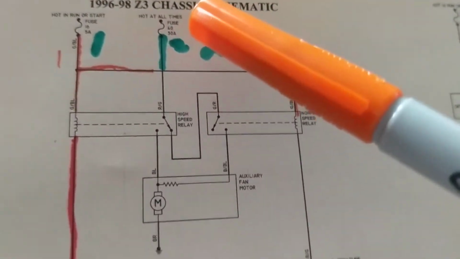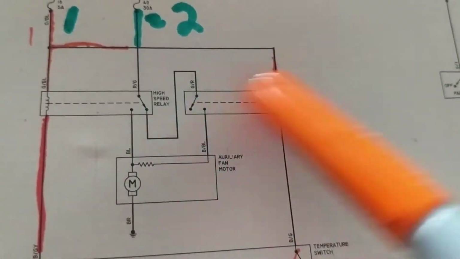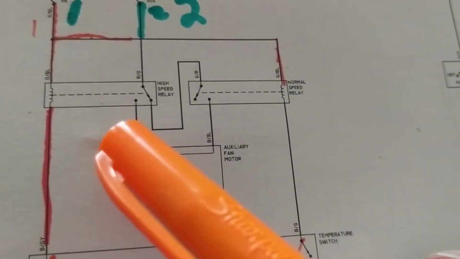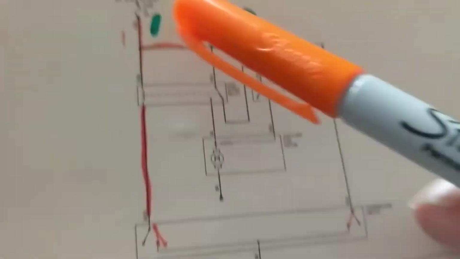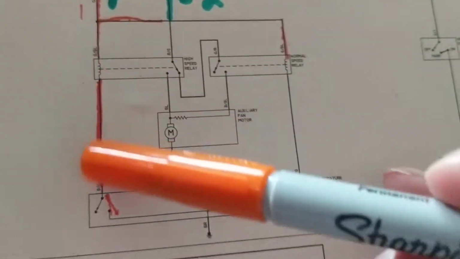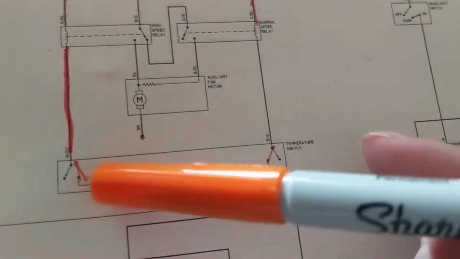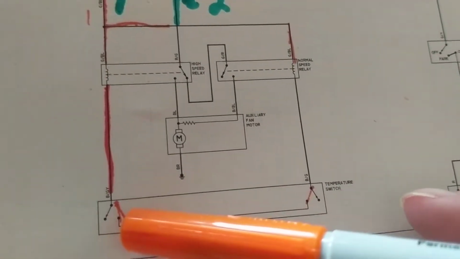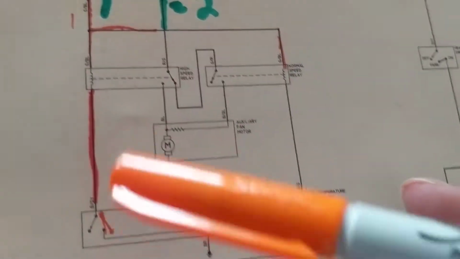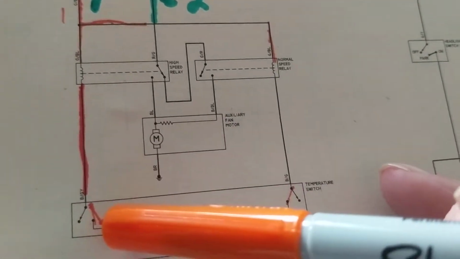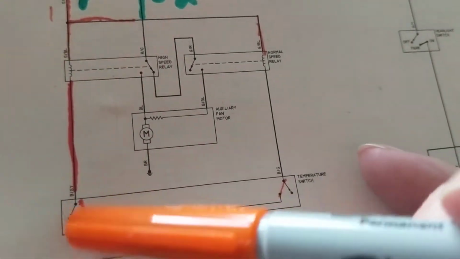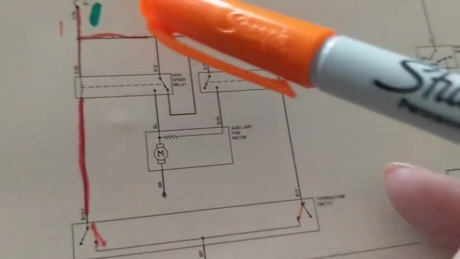Now, for normal speed, right? We know for normal speed, somehow this has to be engaged, right? Therefore, the first place you would start would say, okay, let me start over here. Current will flow here. Where is the switch? I'm trying to learn how to follow automotive schematics. Where is the switch? I need a ground path. Is the switch here? No, the switch is here. It's open.